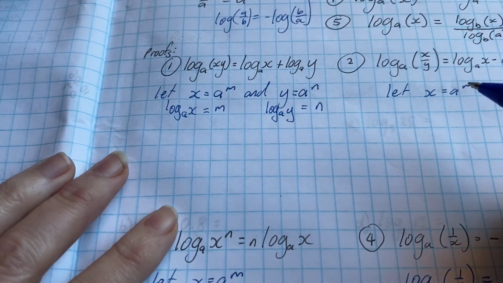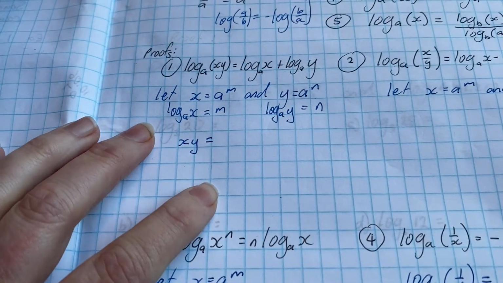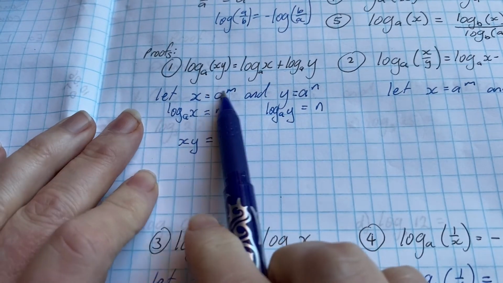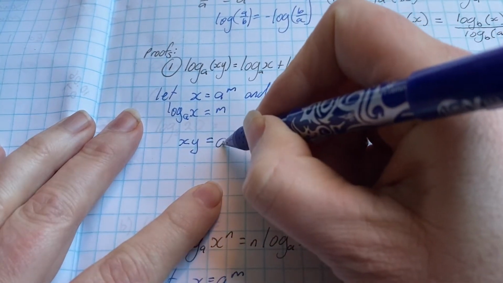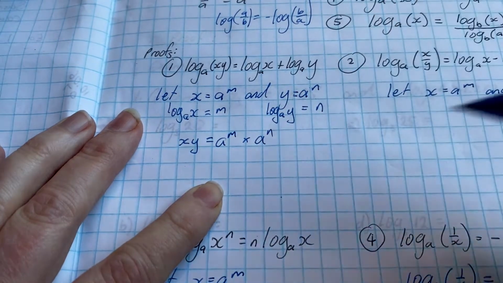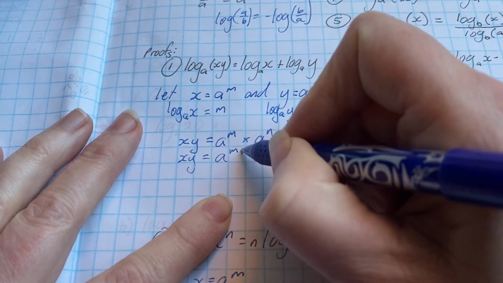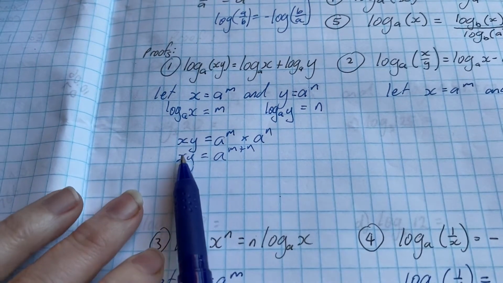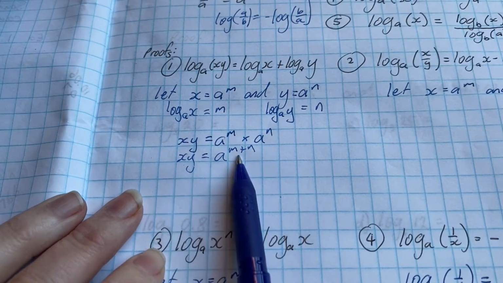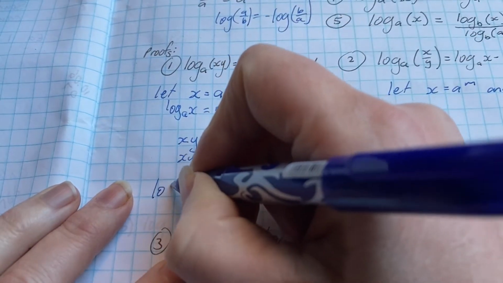Okay, so I'm going to use those things. Now, first of all, I'm going to look at what does x times y equal. So I'm going back to this first line, x times y equals a to the m times a to the n. So therefore, x times y is a to the m plus n. Now this final line here, I'm just going to take the log of each side of that. Log base a.